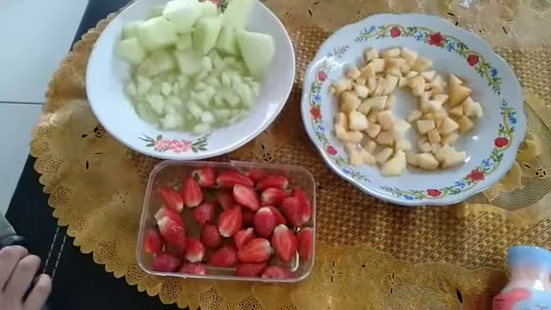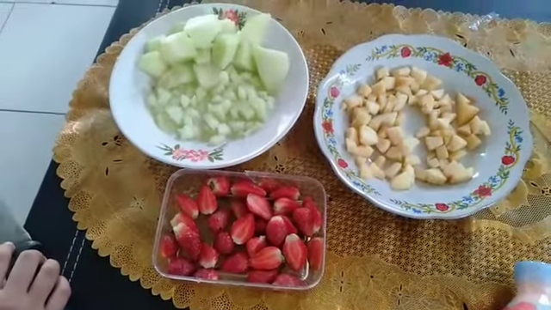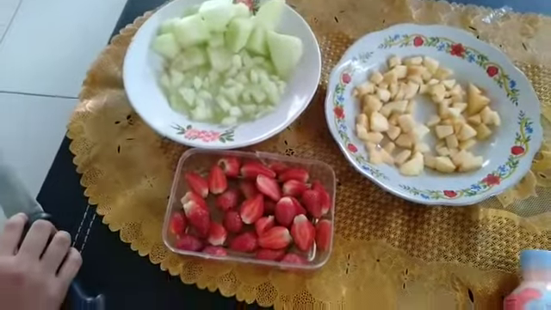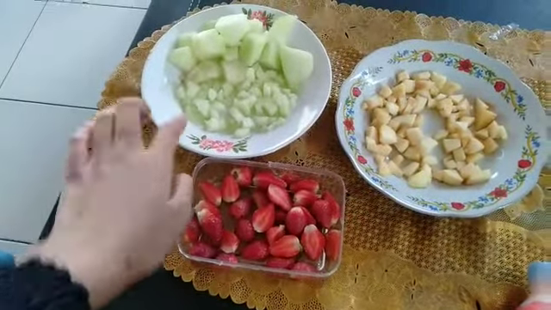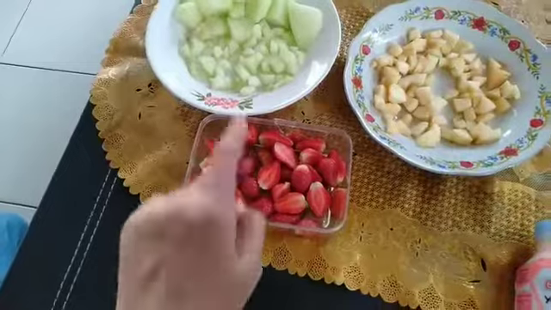In the next step, choose your favorite fruit. Here I use melons, strawberries, and apples.